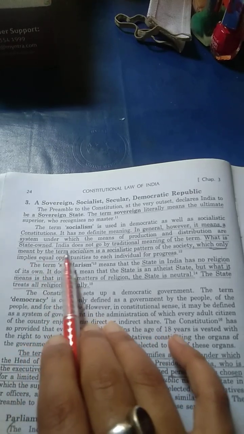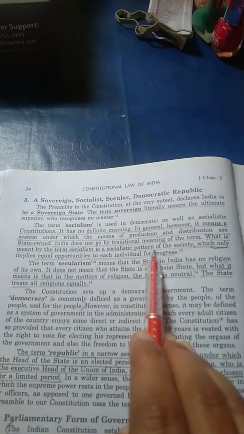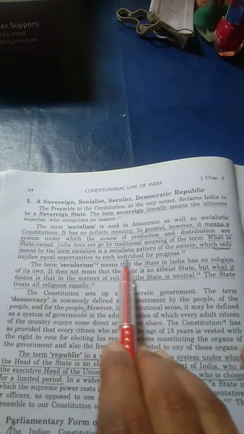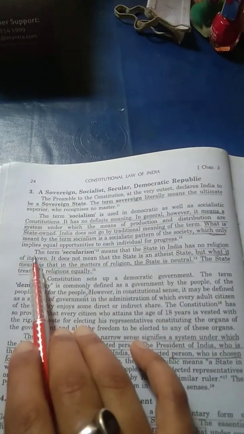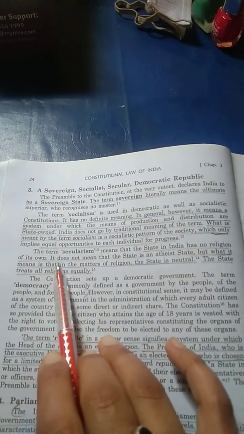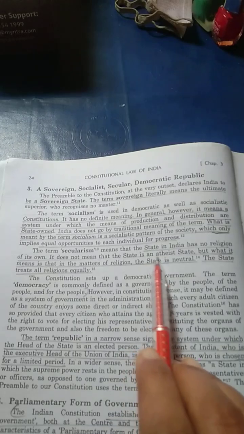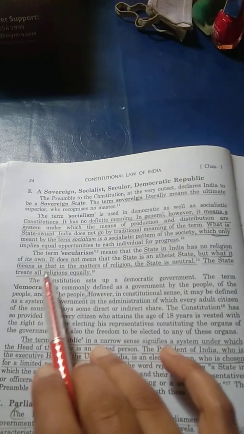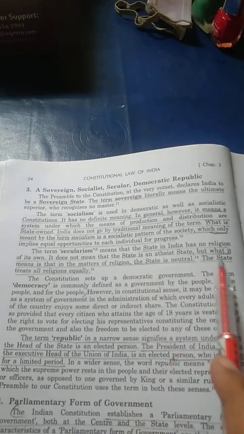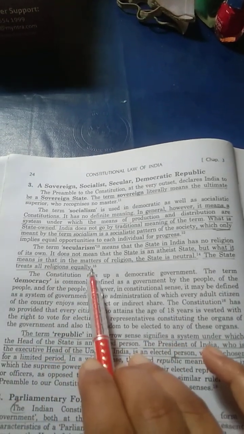What is meant by the term socialism is a socialistic pattern of the society, which only implies equal opportunities to each individual for progress. The term secularism means that the state in India has no religion of its own. It does not mean that the state is an atheist state, but what it means is that in matters of religion, the state is neutral. The state treats all religions equally.